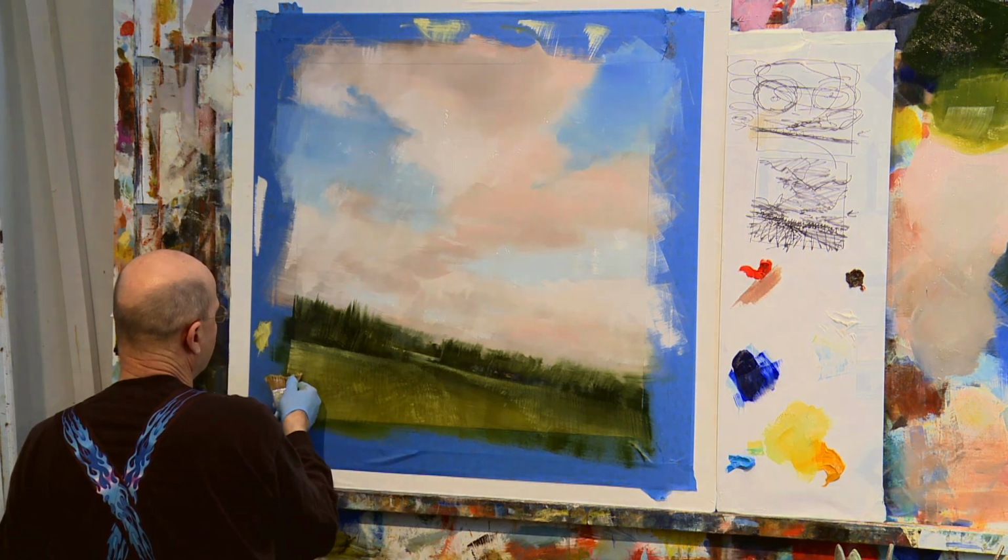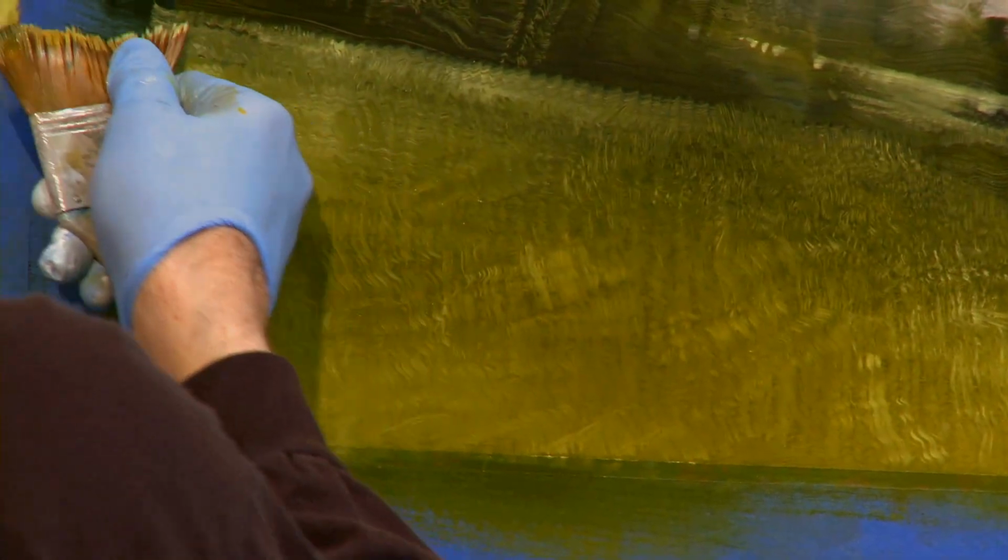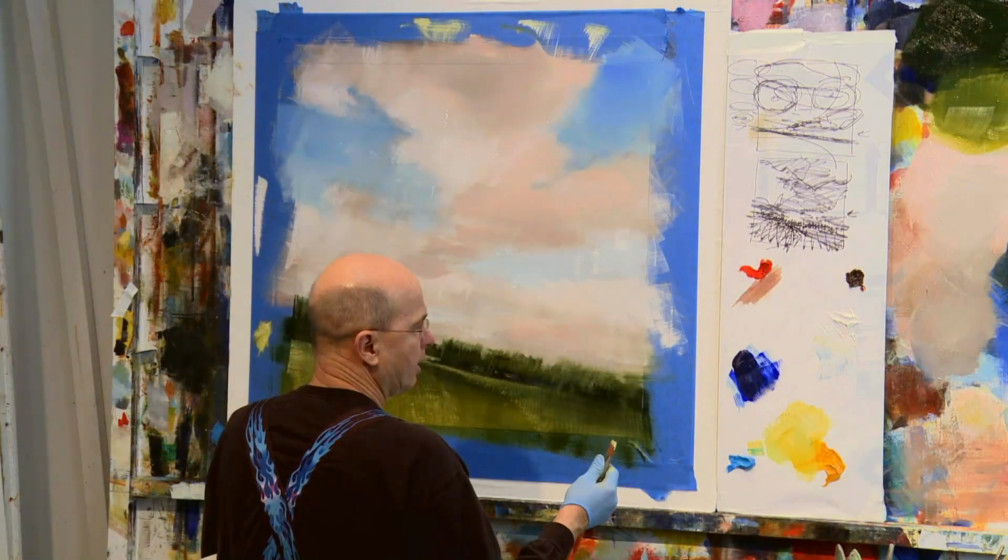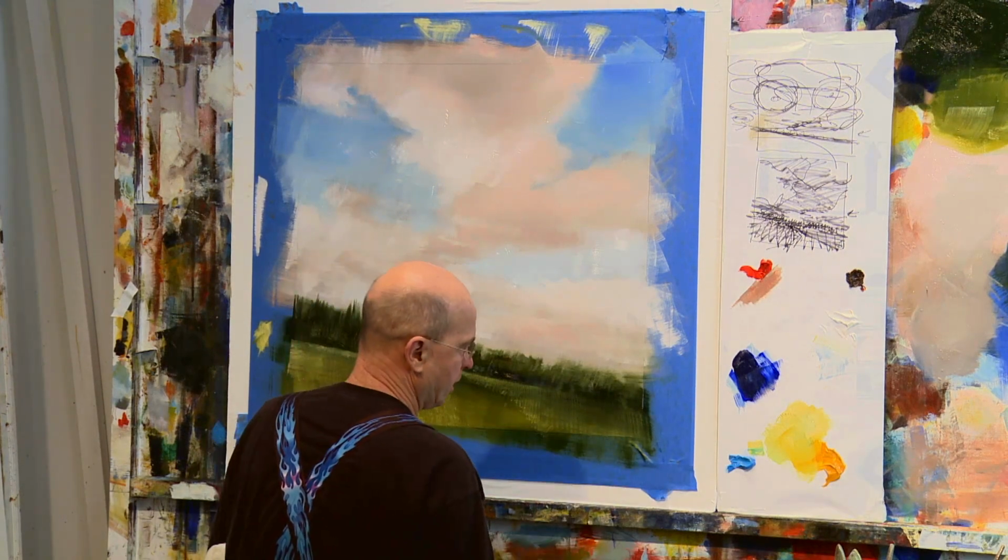Steal from this paint that's off to the left here. I could do the same with this smaller brush. What I'm doing is I'm kind of converting it into a semi-fan.